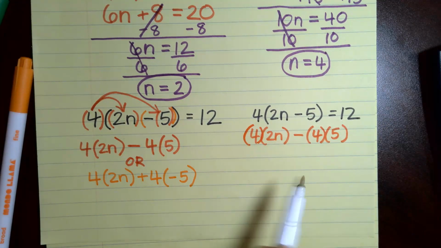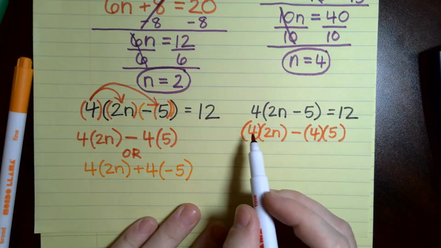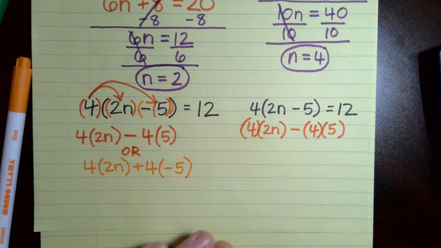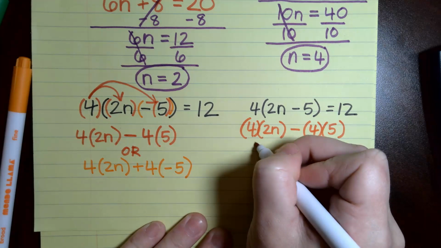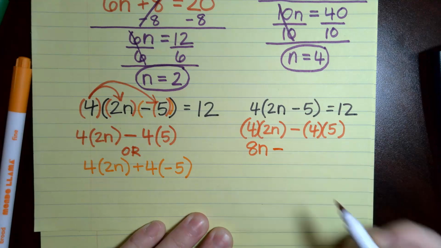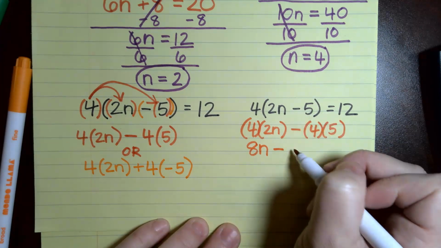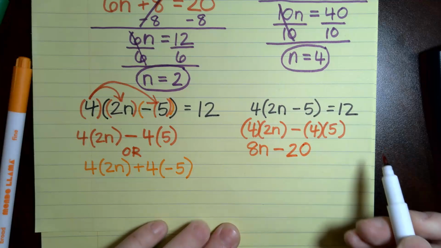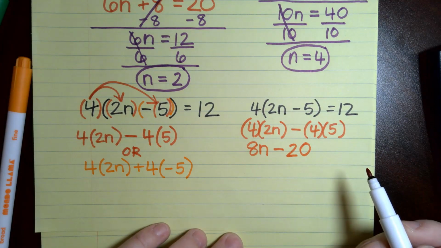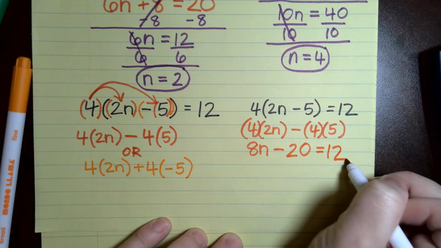All right. Now we need to do this multiplication here. What is 4 times 2n? 8n. Now I have my minus sign. I'll just bring down. What's 4 times 5? 20. And then what do I do? Yes, bring down my equals 12.